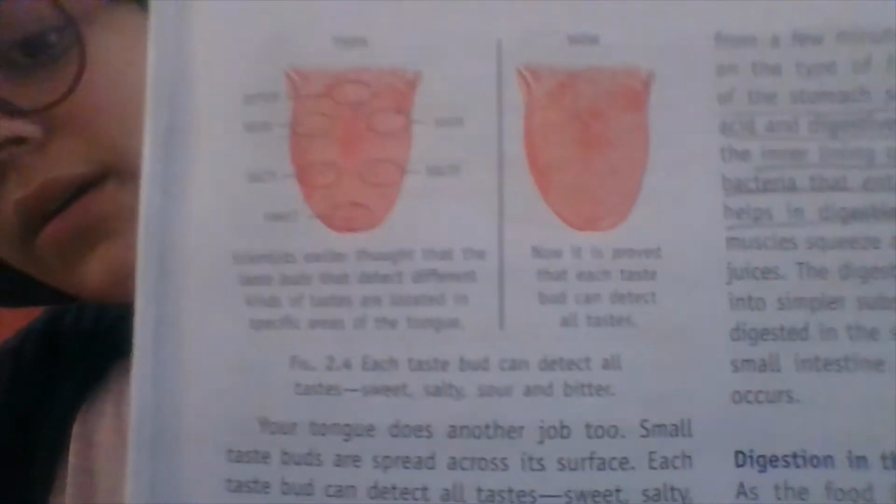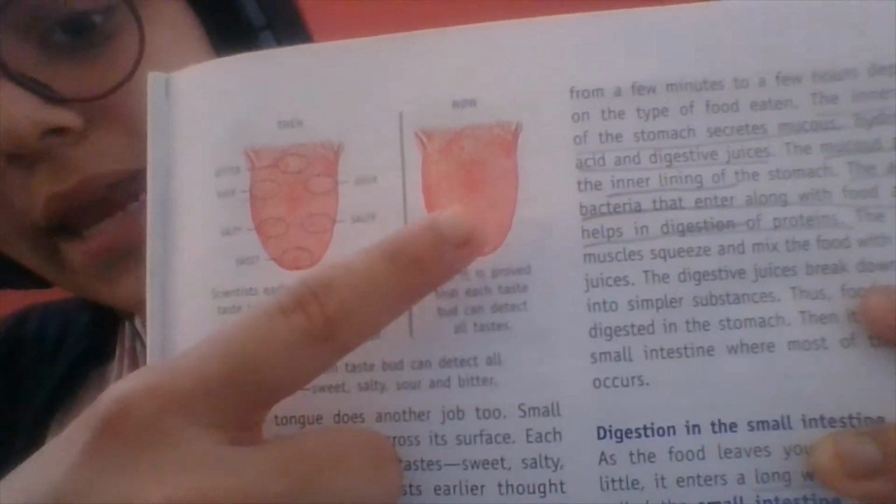You all might know that scientists earlier thought that the taste buds that detect different kinds of taste are located in specific areas of the tongue. But that was wrong. Now they have proved that each taste bud can detect all the tastes. So first it was like this. You can see this picture. First it was like this, and now every taste bud is recognized to detect every taste.